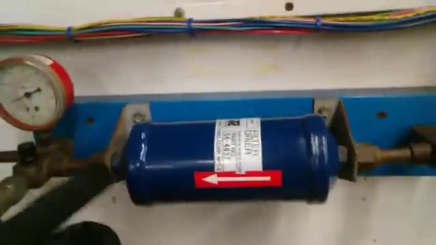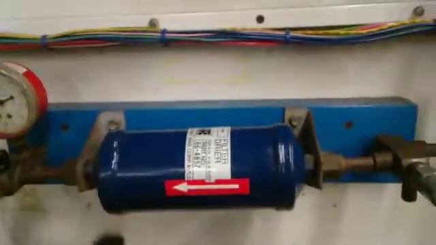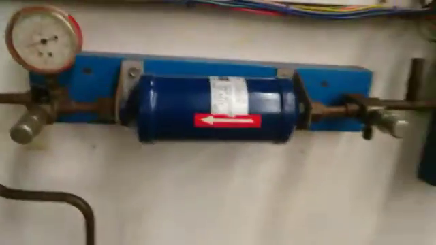But here afterwards we do have an air dryer. This is very important. This is a desiccant. This is just to absorb moisture inside the system, and any contaminants as well. Afterwards, you can't really see it, but there's a thermostatic expansion valve. This is what's going to separate the high pressure from the low pressure.